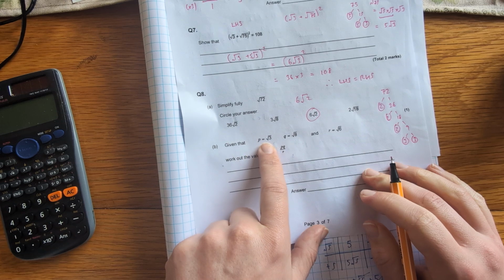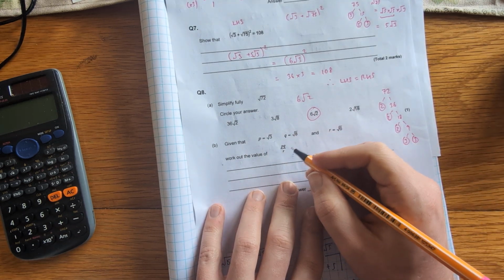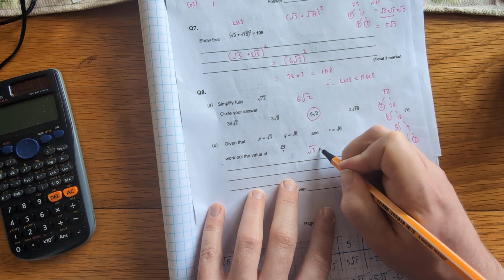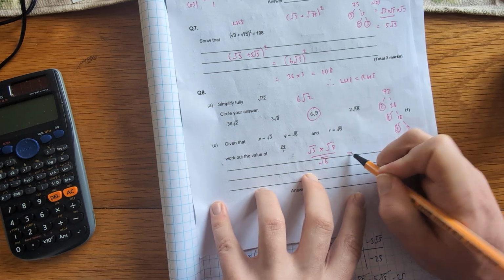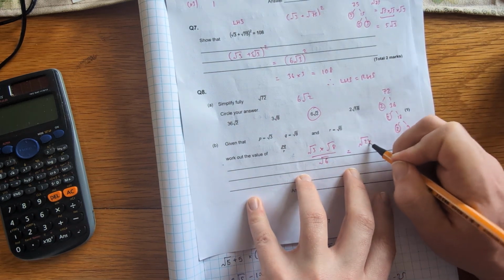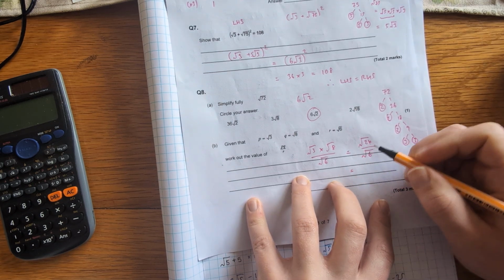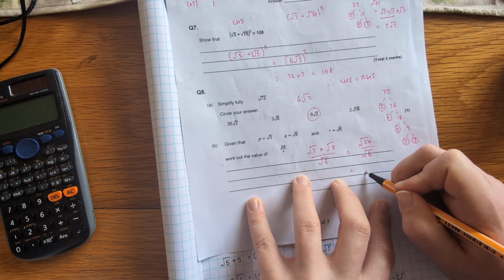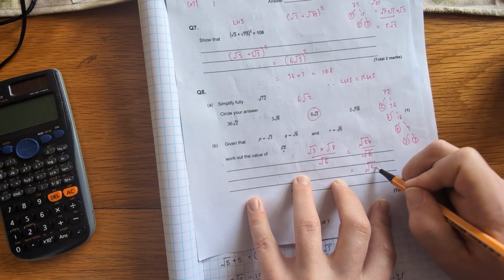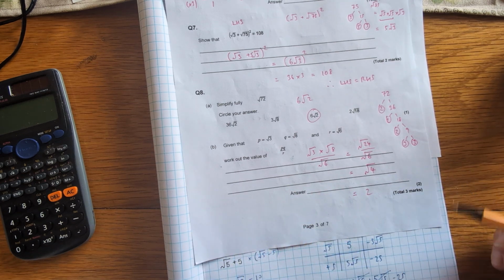And part B, given that P equals root 3, Q equals root 8, and R equals root 6, what is PQ over R? So we're doing P, which is root 3, multiplied by Q, which is root 8, all over R, which is root 6. So that's going to be root 3 times root 8 is root 24 over root 6. And when we're dividing surds, we can just divide the numbers under the roots. So 24 divided by 6 is 4. And we're going to get root 4 as the answer, which simplifies to 2. And that is questions 1 to 8.